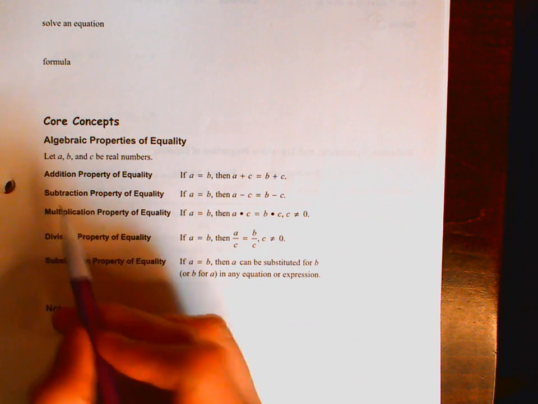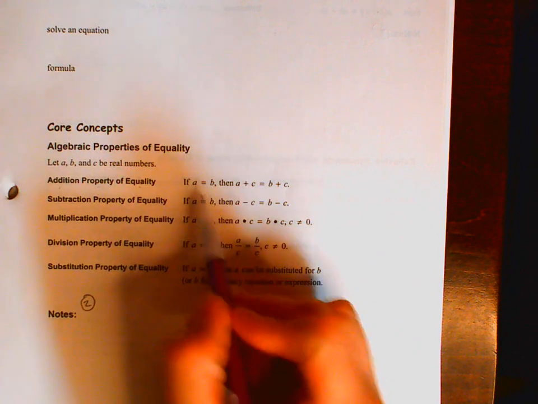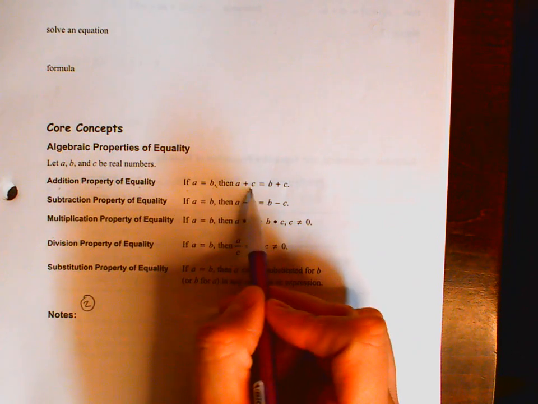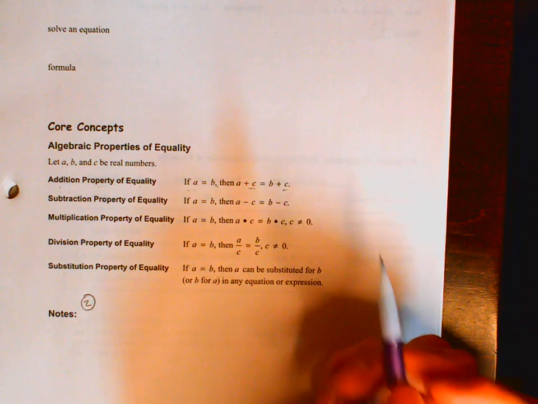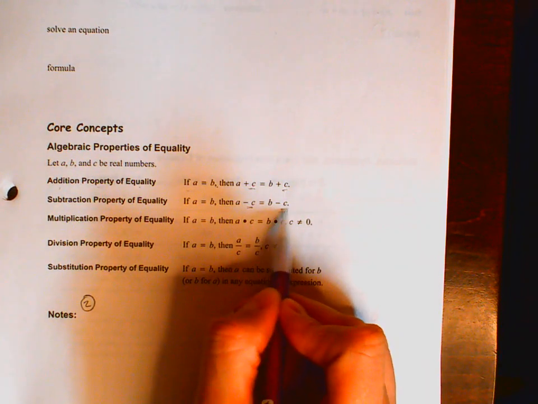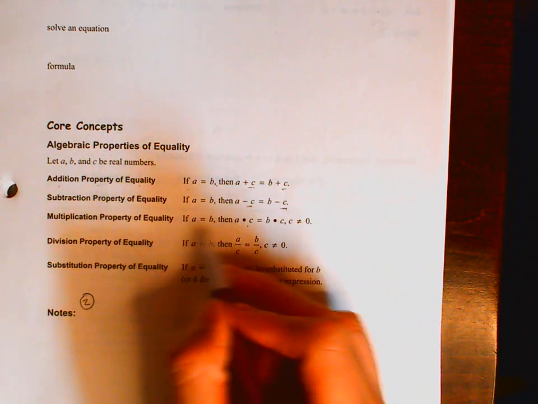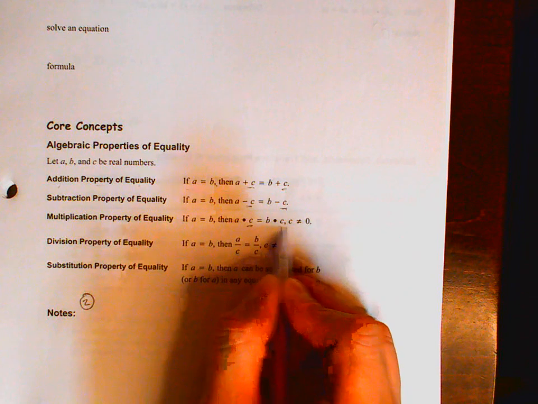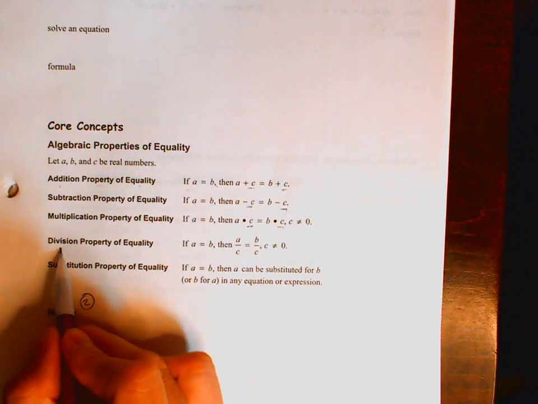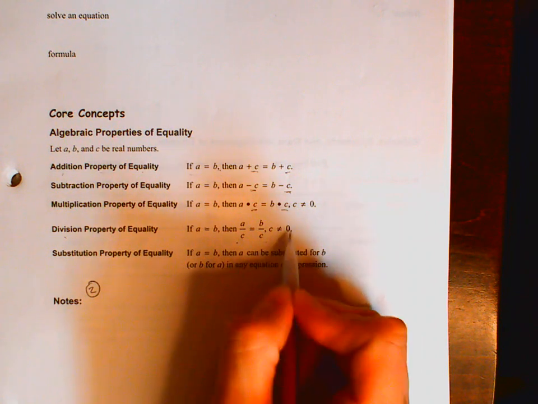The first one is called the addition property of equality. Very technical. All it says is that if you add a number on the left, you have to add a number on the right. Subtraction property of equality: if you subtract a number on the left, you subtract a number on the right. For the multiplication property of equality, if you multiply on the left, you have to multiply on the right. In the division property, if you divide by a number, you have to divide the other side too. The only restriction is you cannot divide by 0.